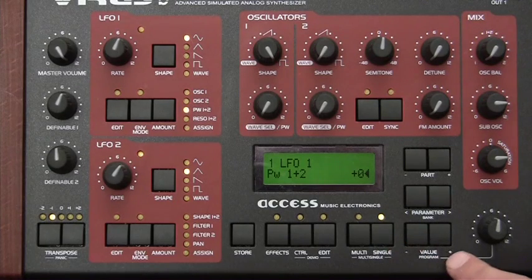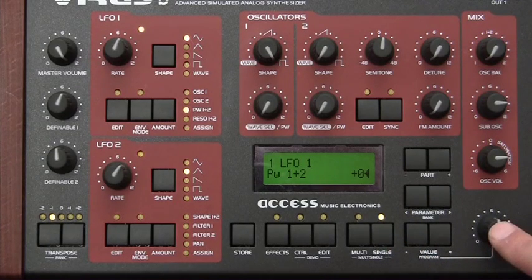The value knob at the Virus B is now the amount control, and as you can hear, once I start turning it, the LFO starts to modulate the pulse width.